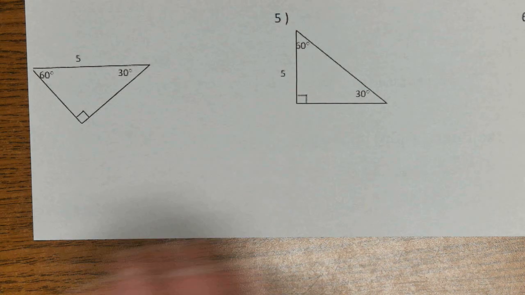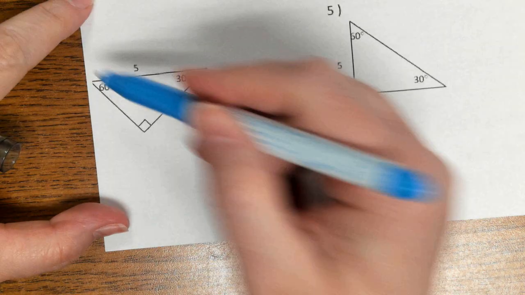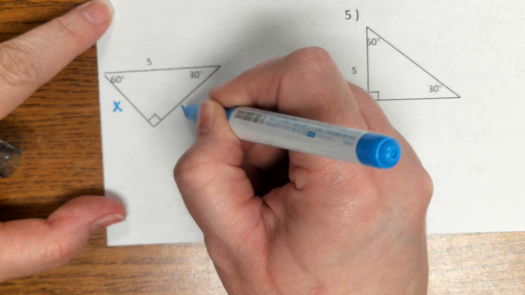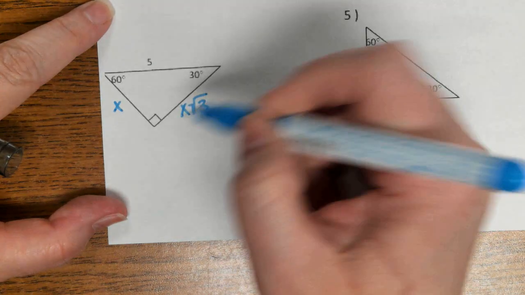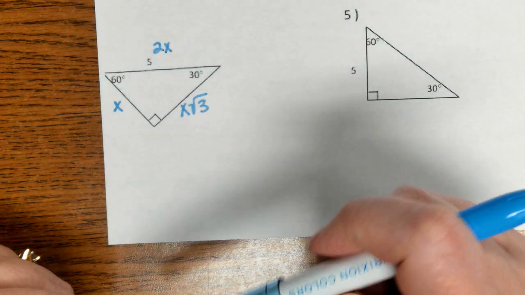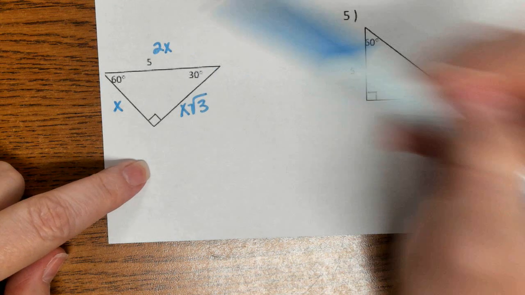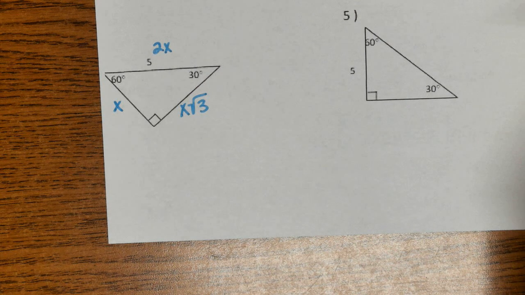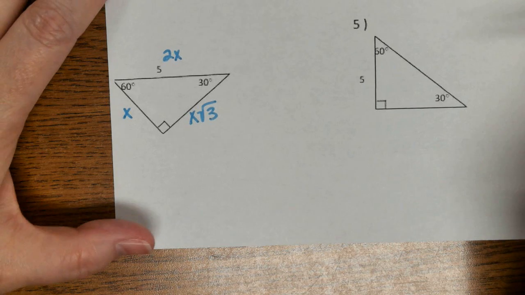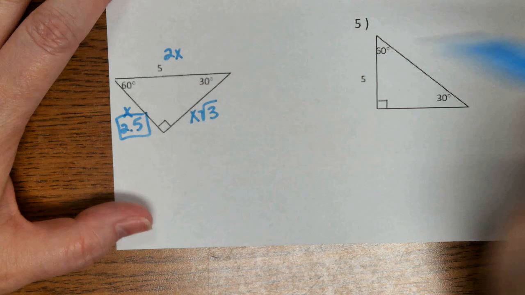Okay, so we're doing number 4 on the 30, 60, 90. I know the 4 is cut off, but this is number 4. Across from the 30 is your x, across from the 60 is your x square root of 3, and across from the 90 is your 2x. So this one fits the pattern except it's just an odd number, so it's a little weirder to deal with. But remember, if 5 is 2x, that means 5 is double something. What number do you double to get 5? 2.5. The math is still there, it's just a decimal this time.